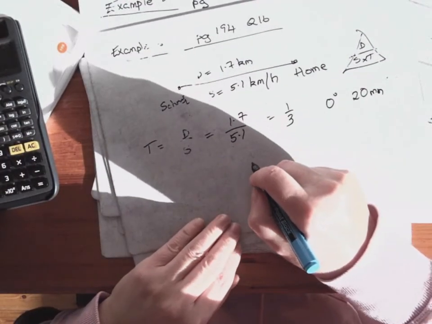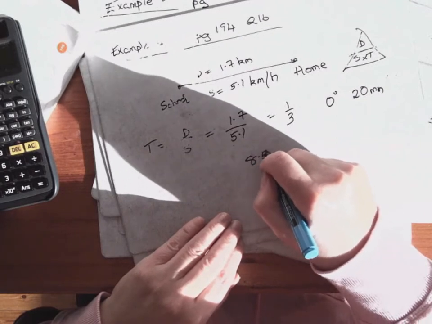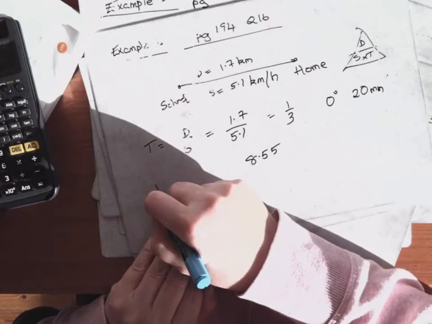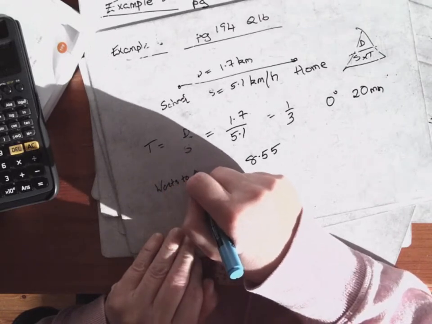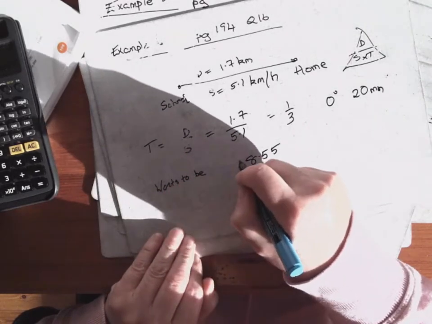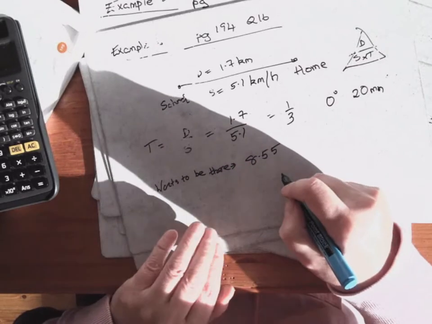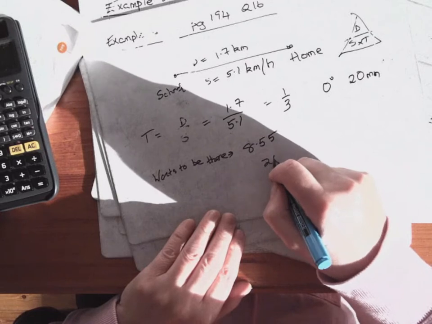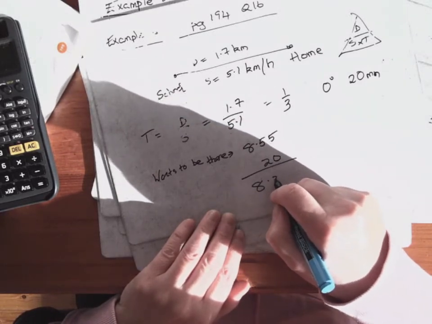She wants to be there at 8:55, so it's going to take her 20 minutes. So subtract 20 minutes, so she needs to leave school at 8:35.